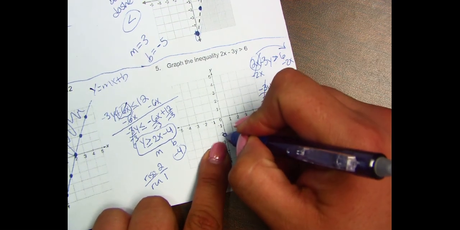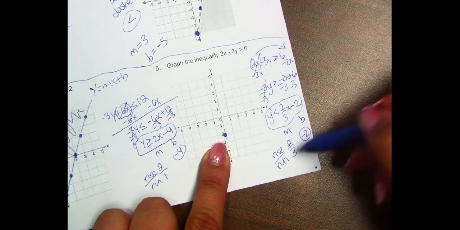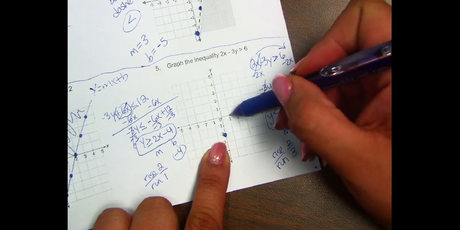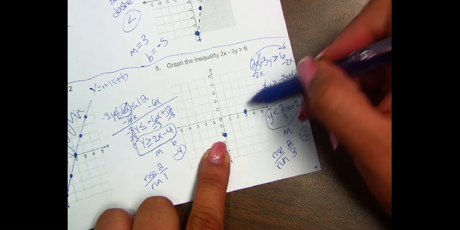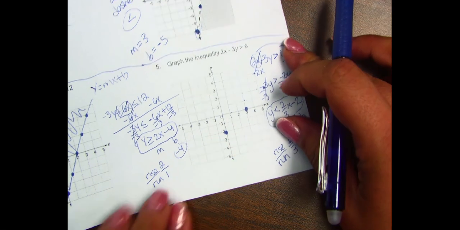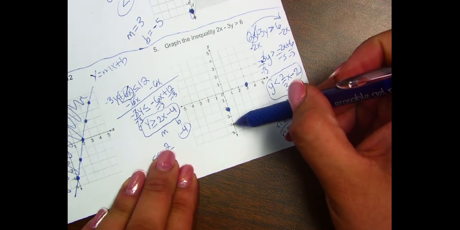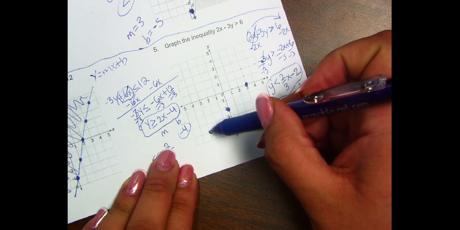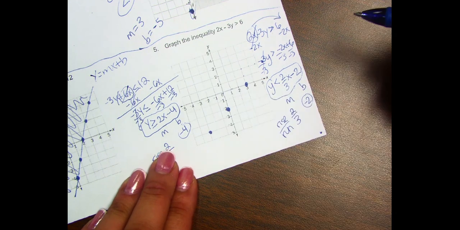So negative 2, rise 2, run 3, plot a point. Rise 2, run 3 again. Run out of space, go backwards, rise 2, run 3. Okay, so those are the points that would give us that line.